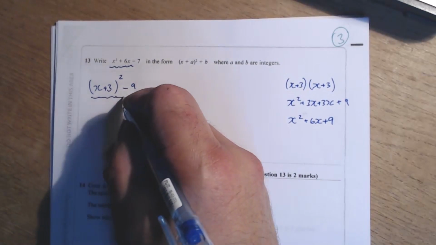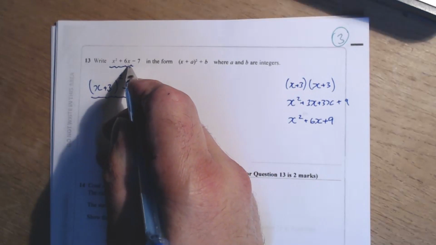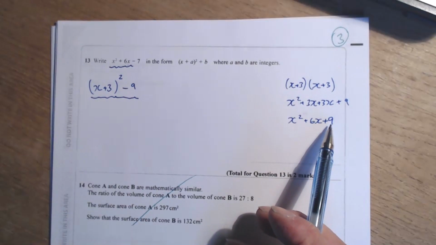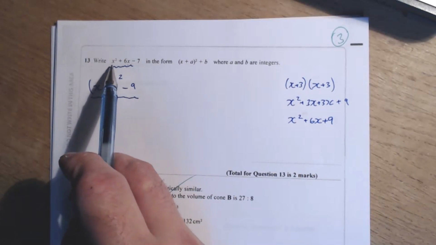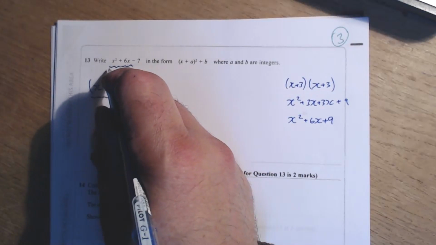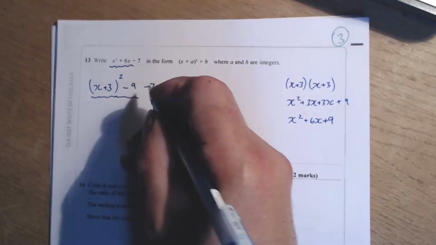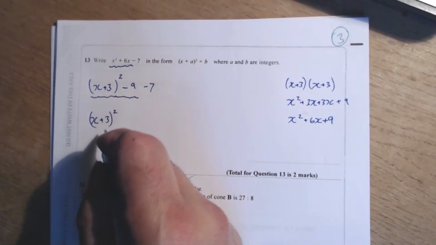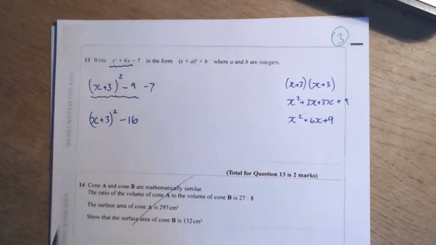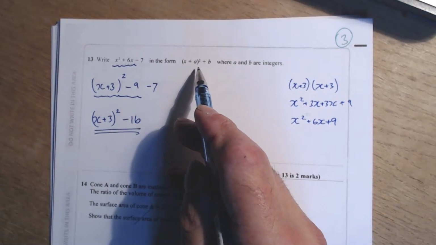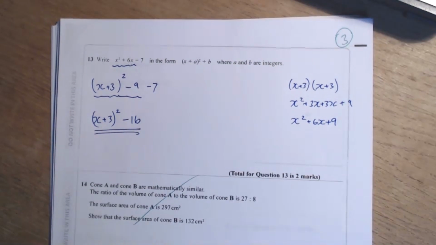And now that component there is equal to this x squared plus 6x, because x plus 3 all squared is x squared plus 6x plus 9, and if we then take away 9, we're just left with x squared plus 6x. So that replaces that. And then we mustn't forget the -7. So just tidying up, we've then got x plus 3 all squared, -9 minus 7 is -16. So we've now got this into this format. So a is +3 and b is -16. So that's completing the square.